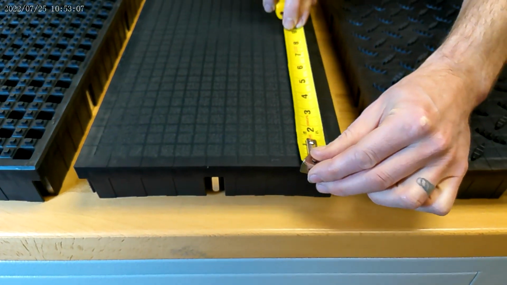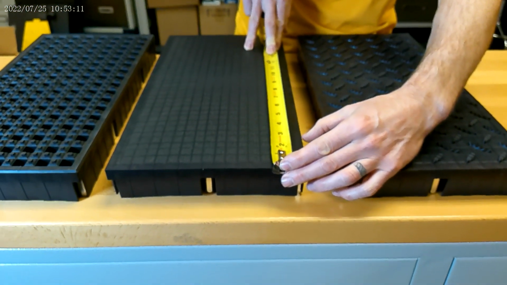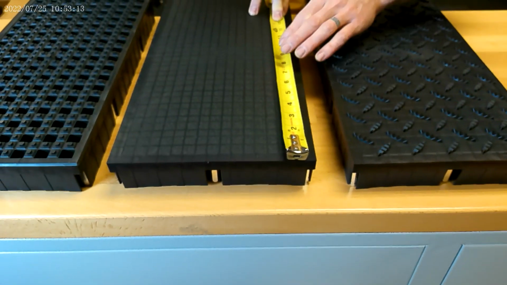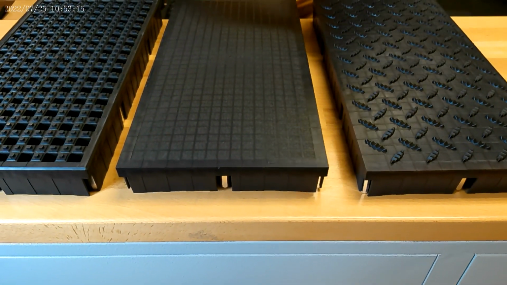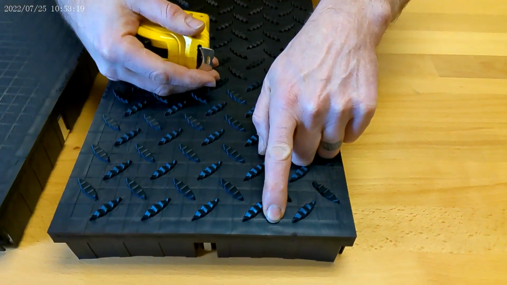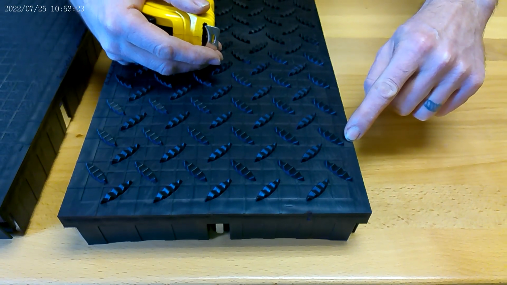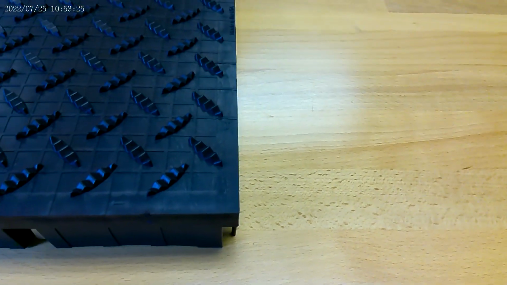Going the other way, same thing. The first cut mark is at about 2 3/4 inches and then every 1 inch after that. On the other tiles, it's the same. So you've got your arrow here, your cut marks going both ways. Same concept.